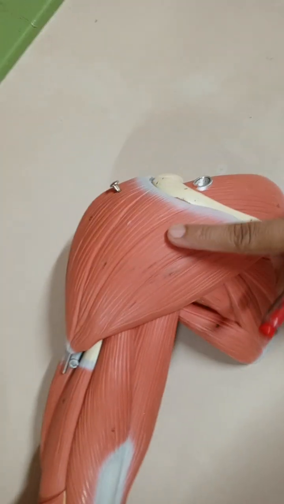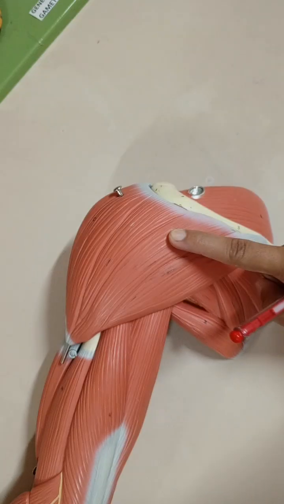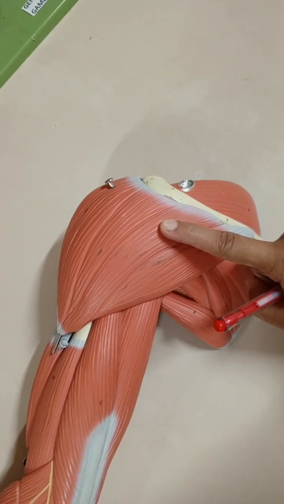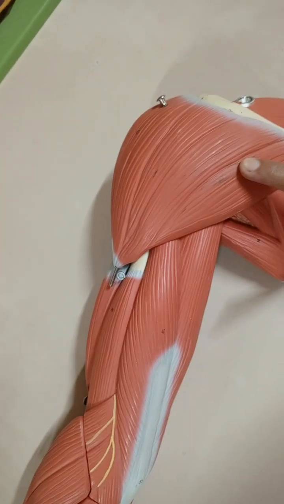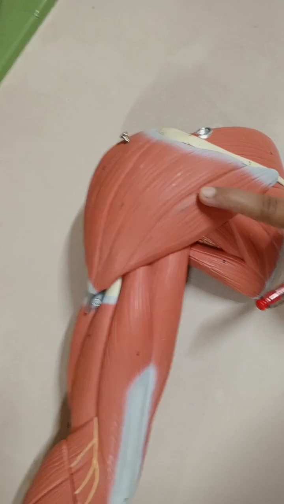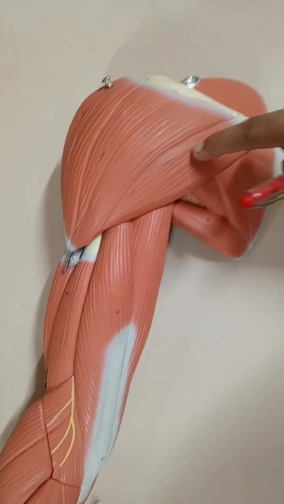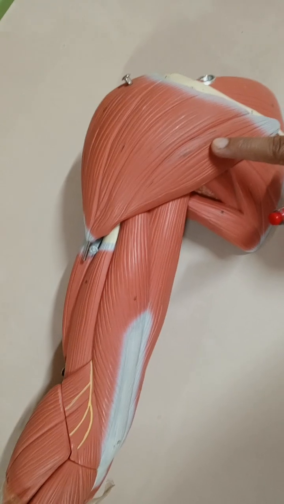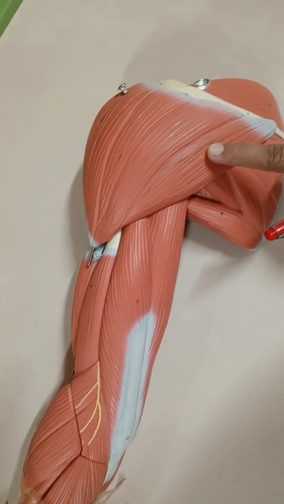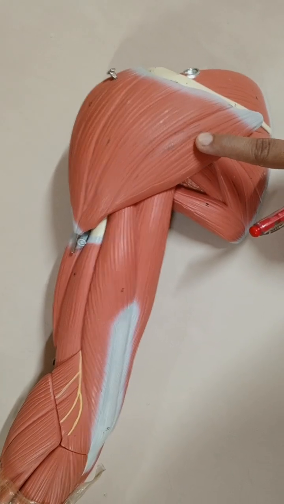Okay, Bismillahirrahmanirrahim. Okay, this is the model of the upper limb. Okay, these are the upper limb muscles. And this is the deltoid muscle, and the most common question which can be asked to you is that the nerve supply of the deltoid is the axillary nerve. Okay, and the action of this muscle is abduction or lifting of the weight. Okay, and flexion, extension.